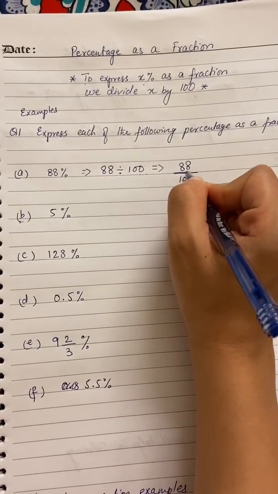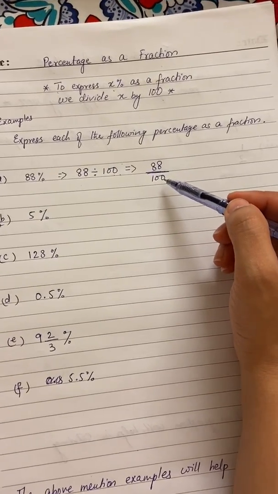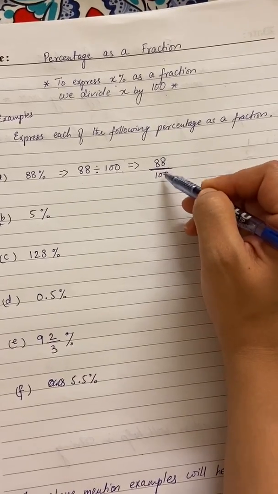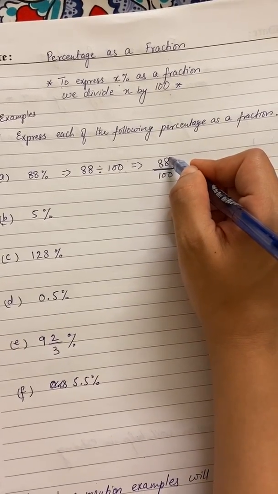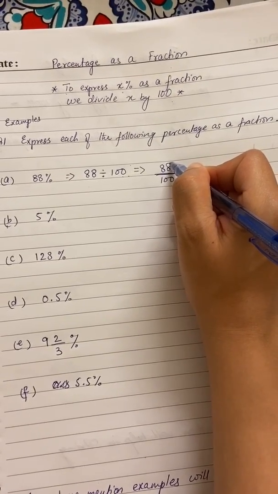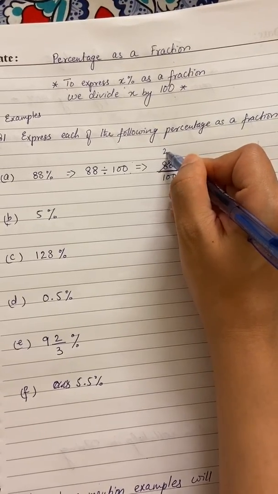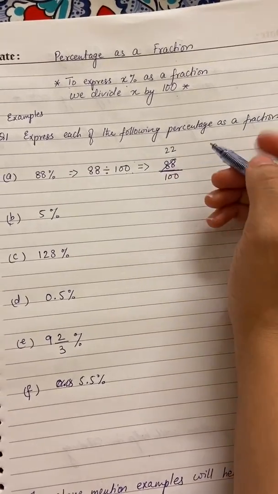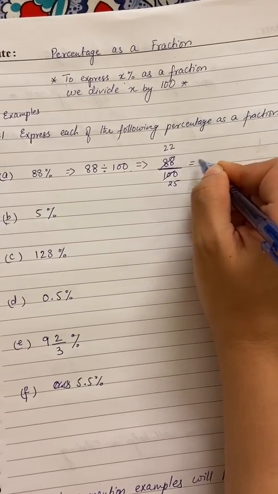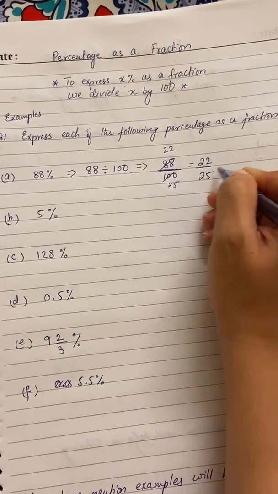Now always remember, you are in higher classes now. Whenever you get a fraction, try to reduce it to the smaller terms, meaning simplify it. So they both can be simplified. They go by the same table, 2 and 4 both. So let's try with 4. 4 times 22 is 88, and 4 times 25 is 100. So it's 22 upon 25 is my answer.